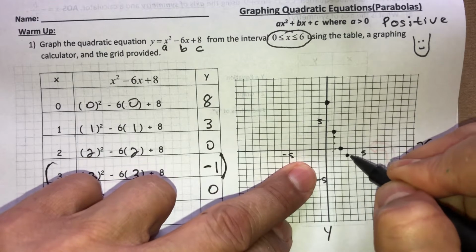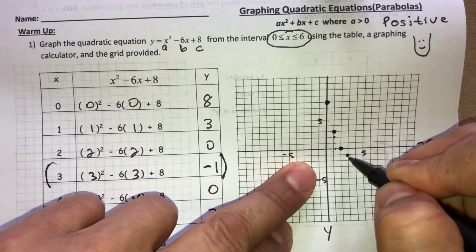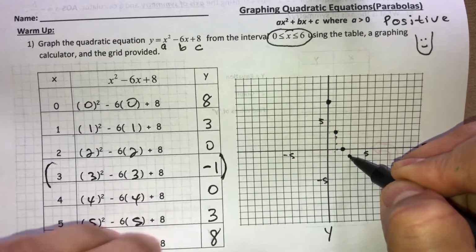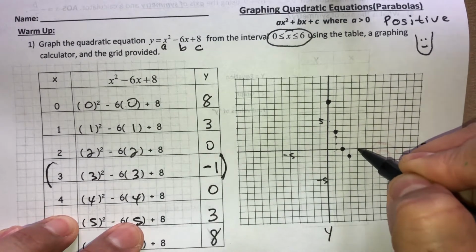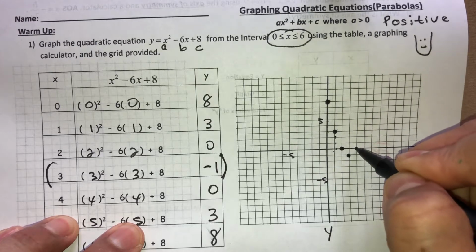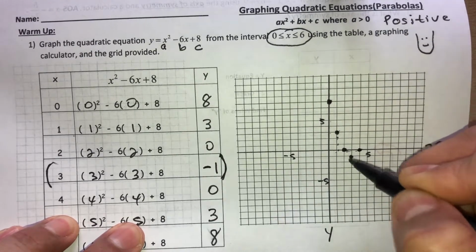If you notice here, that's my minimum. That's going to be my vertex, because after that, everything will start repeating, all right? So when x is 4, that means that y is 0. That's an image of that point, like a mirror.